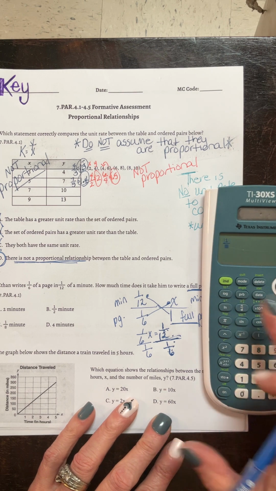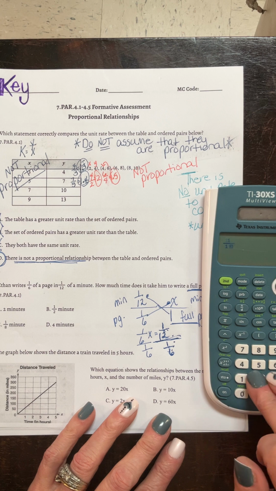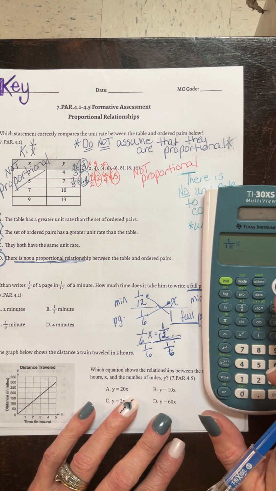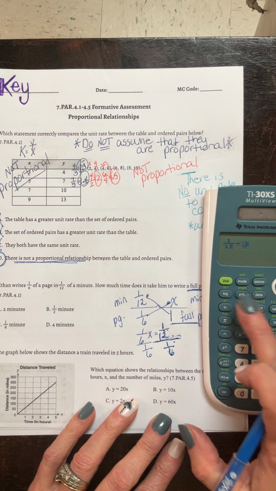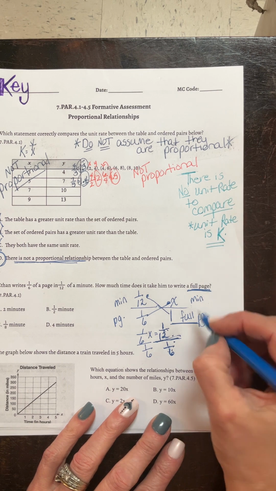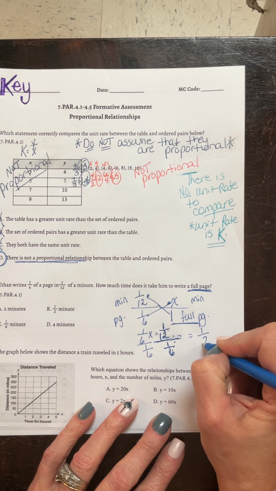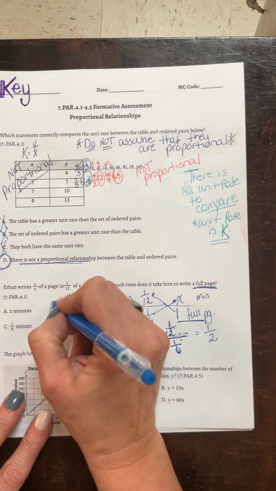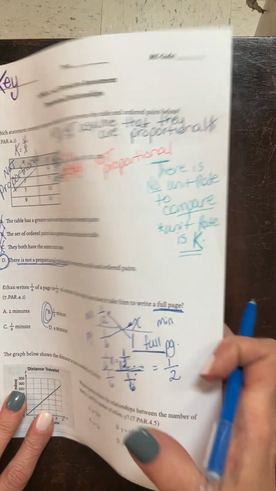So I'm going to do 1/12 divided by 1/6, and I get 1/2. So he can write 1/2 of a page in 1 minute.